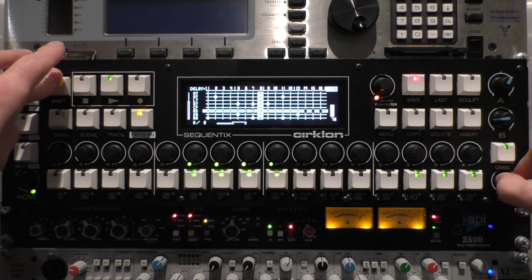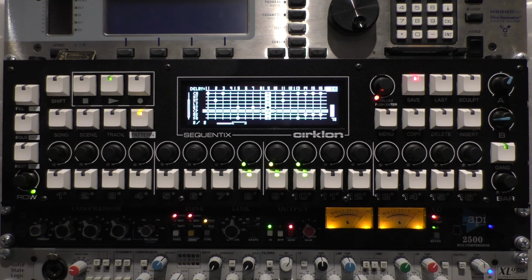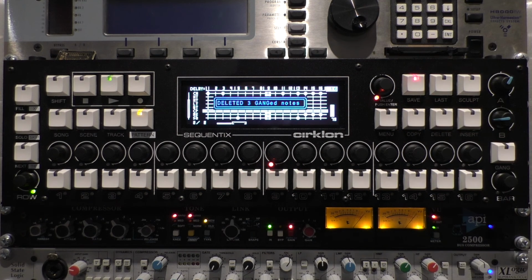Hold down shift, move them left and right. Hold the encoder to move them up and down. You can also delete those 3 by pressing delete and then gang. Now we've deleted the gang notes.